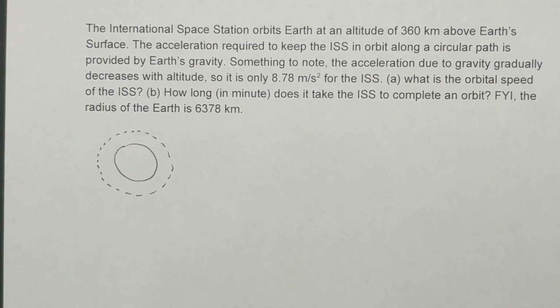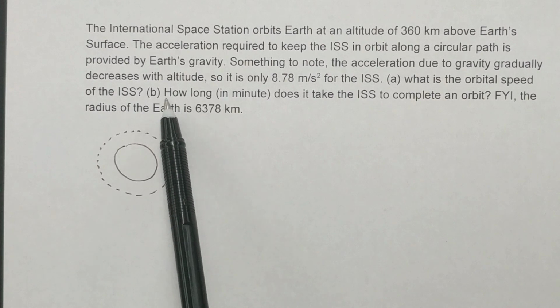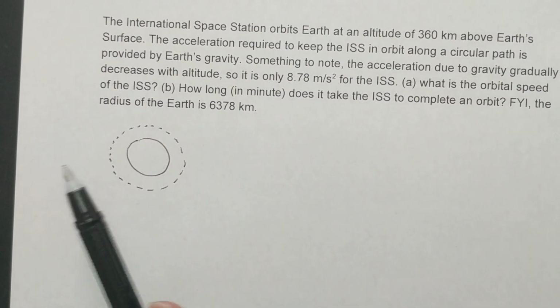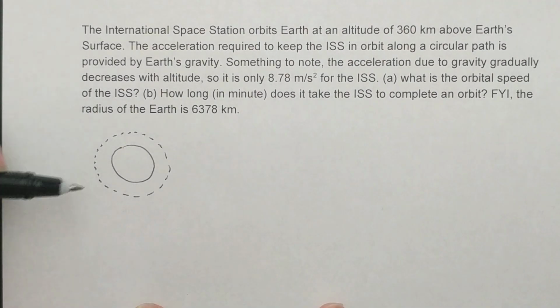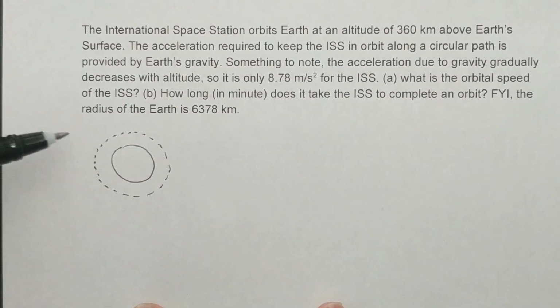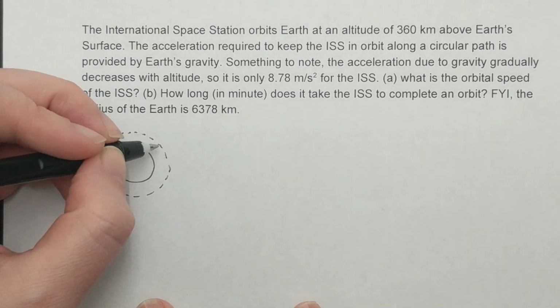First we're to find the orbital speed of the ISS, and then we want to find how long it takes the ISS to complete one orbit. One thing to note here: how long in minutes does it take? That's a quantity known as the period. Just an FYI.